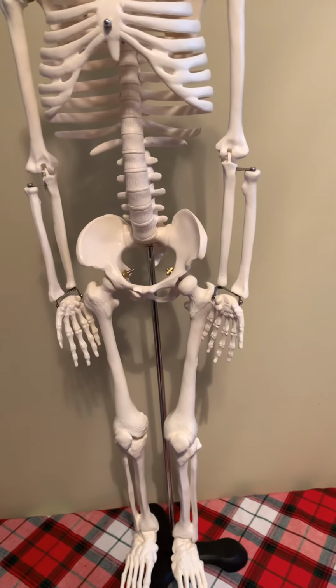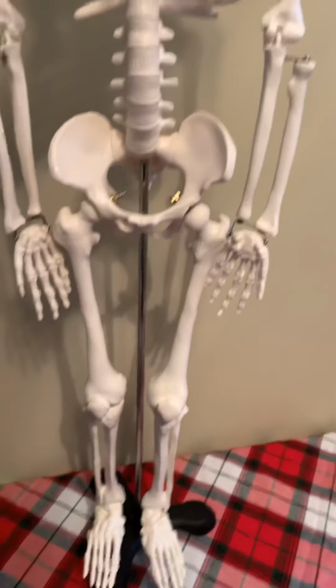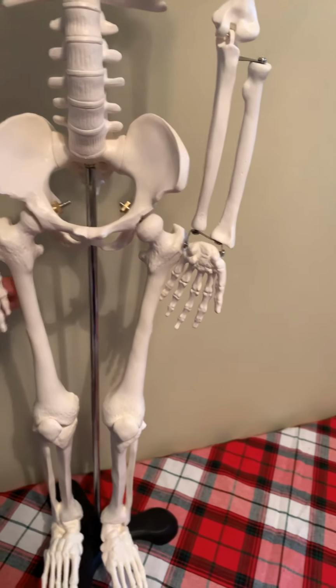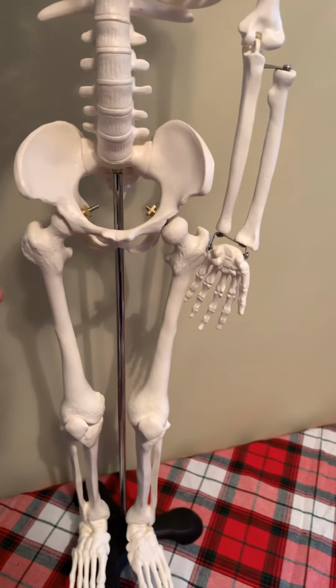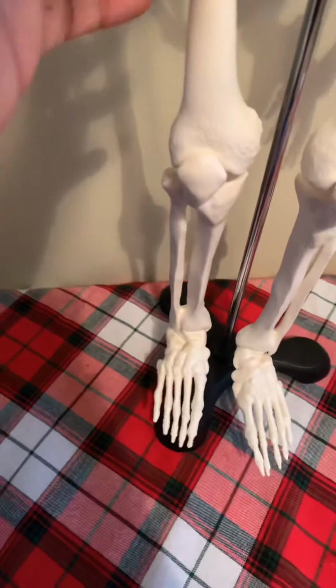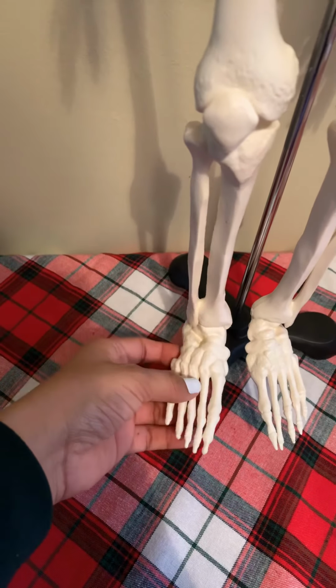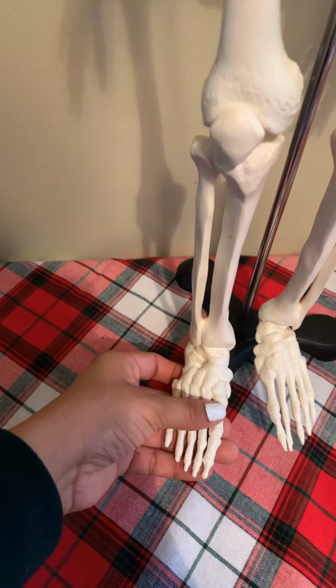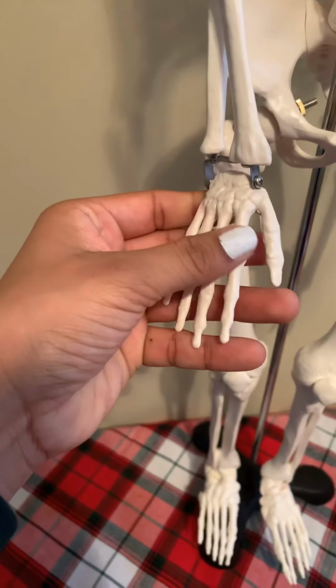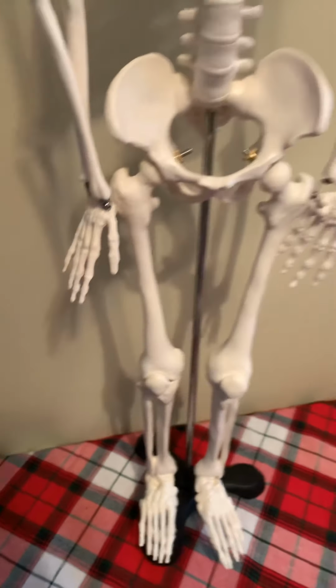2 examples of these long bones would be the femur and the metatarsals of the foot, and the metacarpals of the hand.